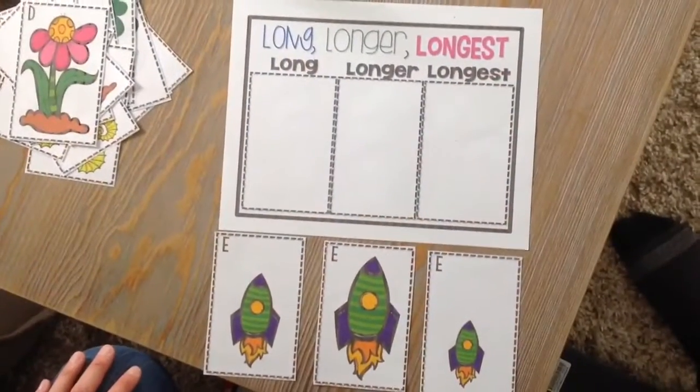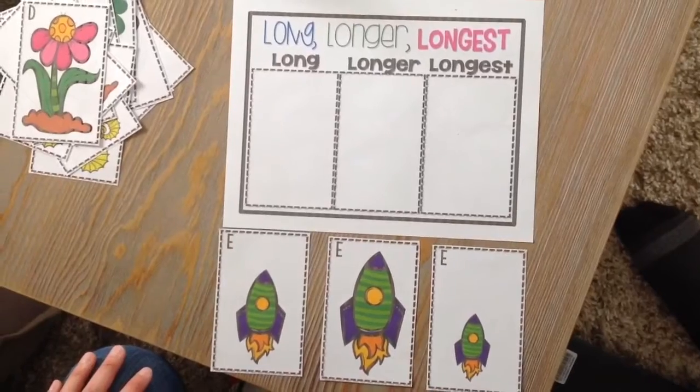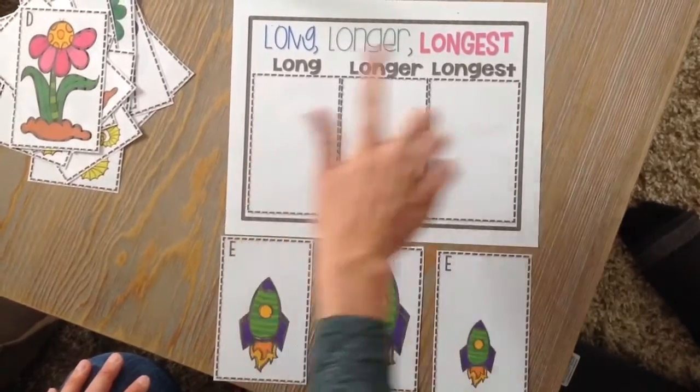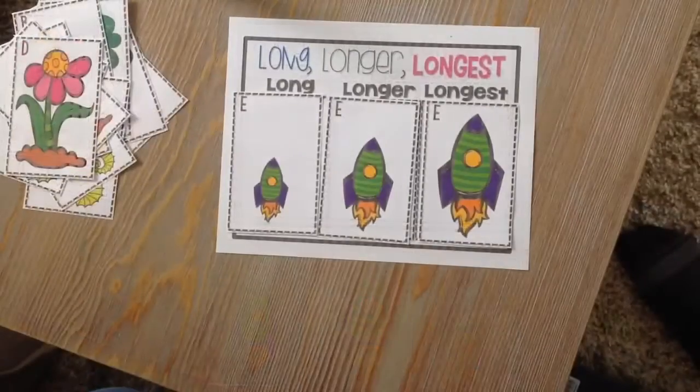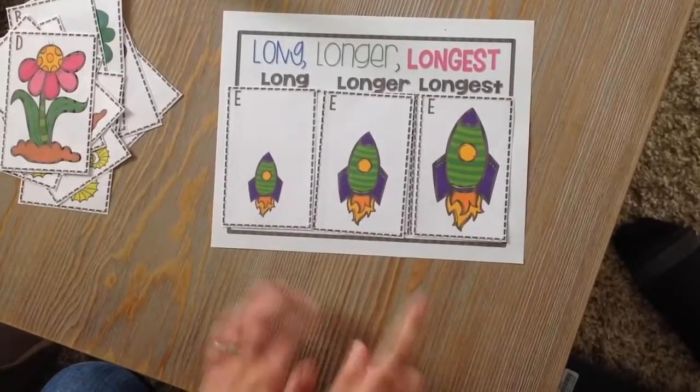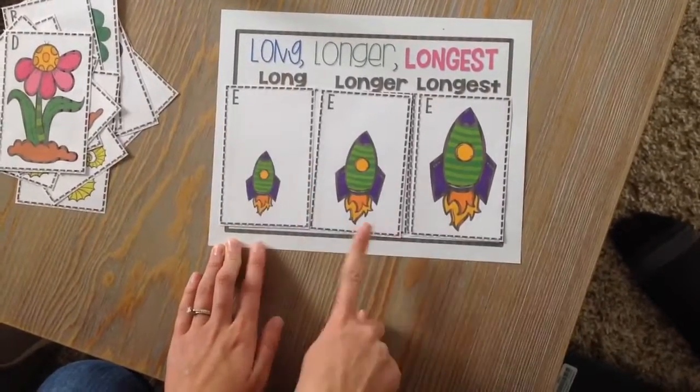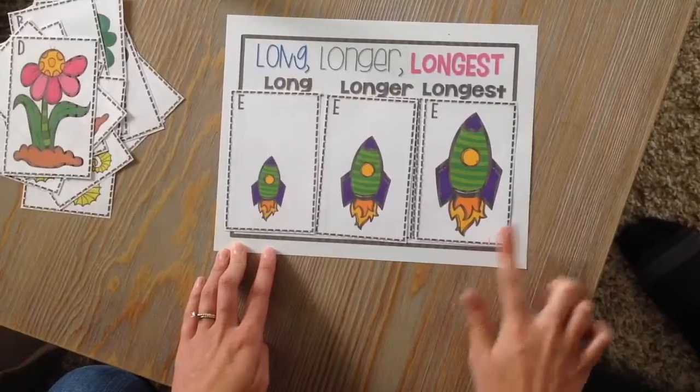Let's try one more together. How would you put these in order from long to longest? I hope this is how you order them, where our smallest is our long, our middle is longer, and our tallest is longest. Today on Seesaw, that's going to be your job.